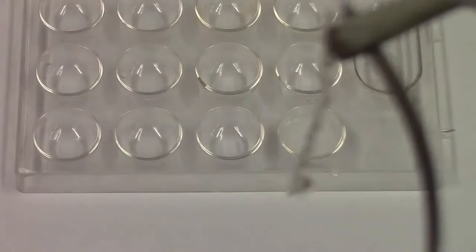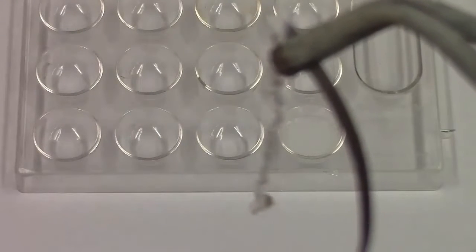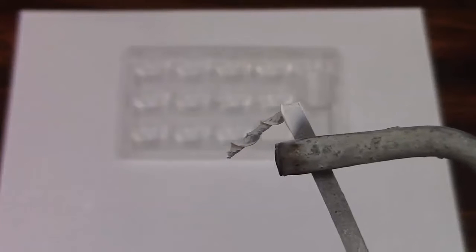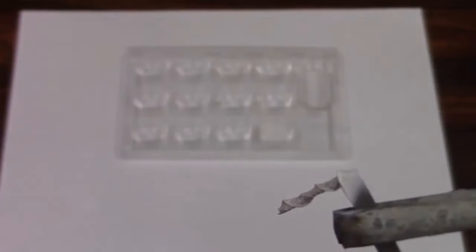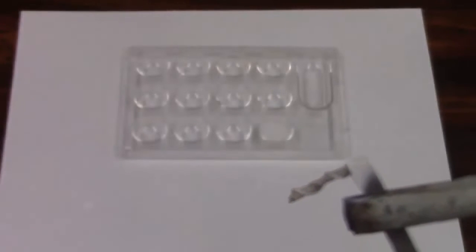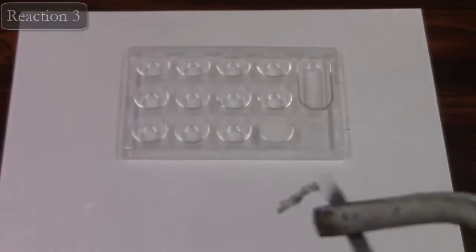And then really closely have a look at what's been left over on that magnesium ribbon. Seeing here, it looks like some white powder has been formed. What could that mean was produced?